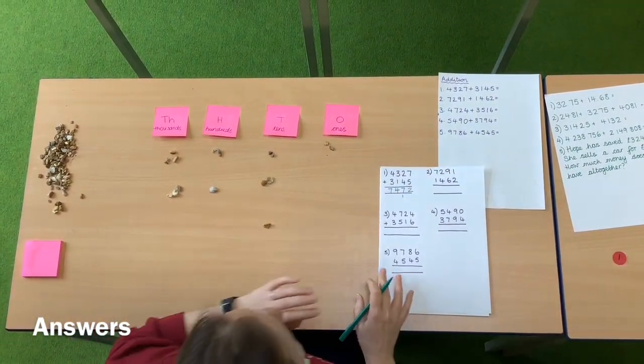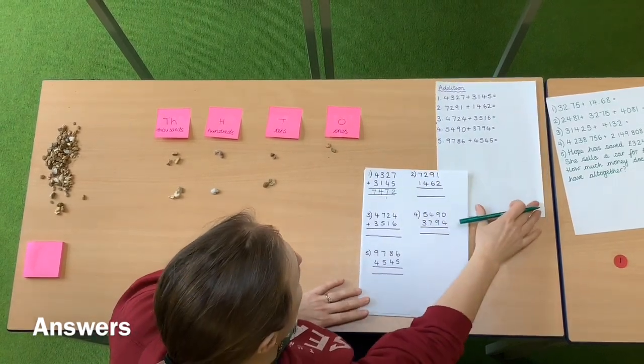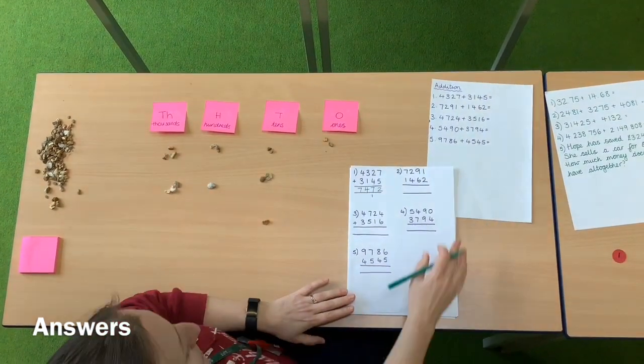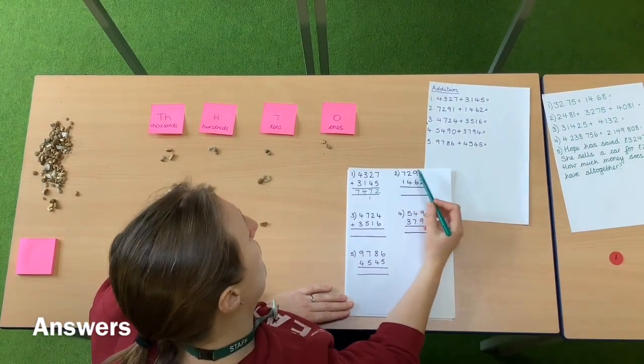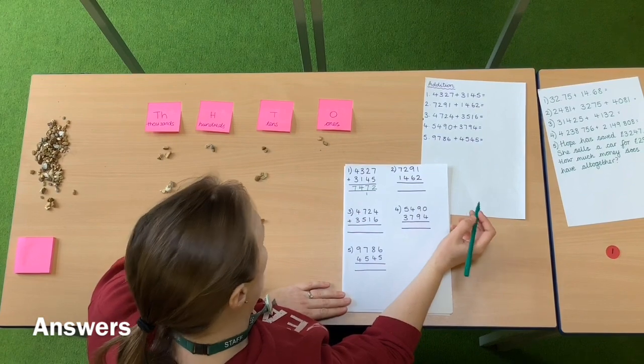Okay, for the rest of the calculations, I'm going to just go through the abstract method. Hopefully this will be enough. If you do have any questions, you can of course let us know and we'll see what we can do to help. Okay, so first of all, 7,291 add 1,462.